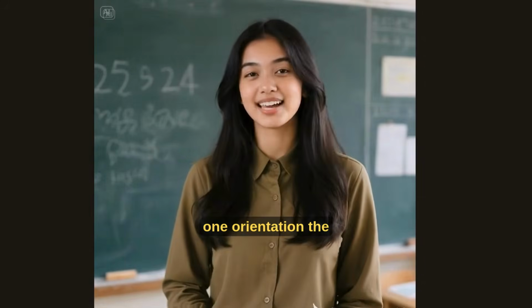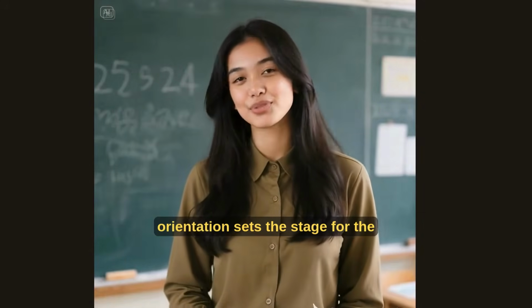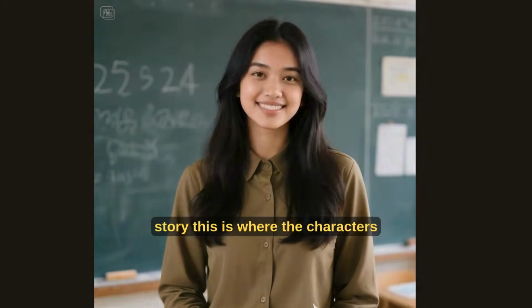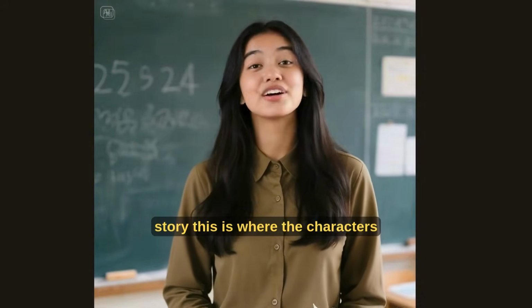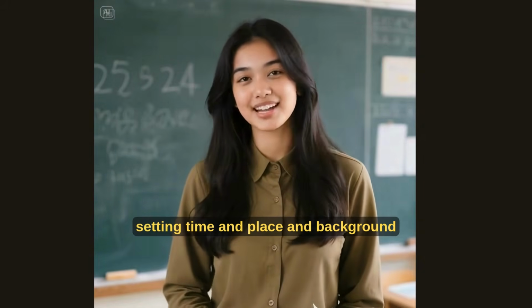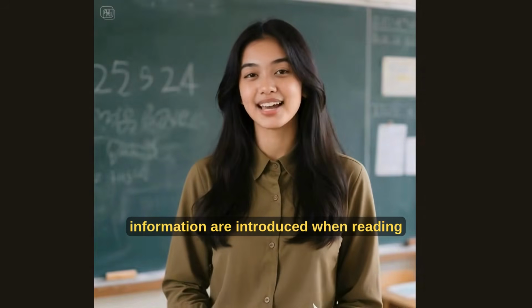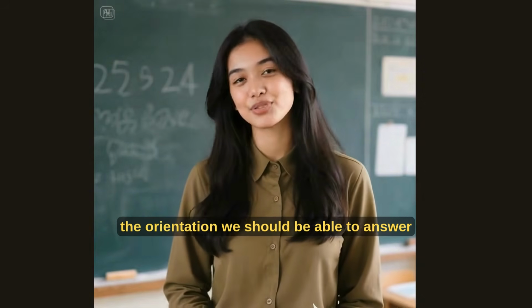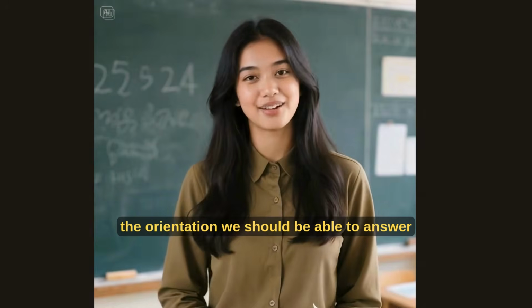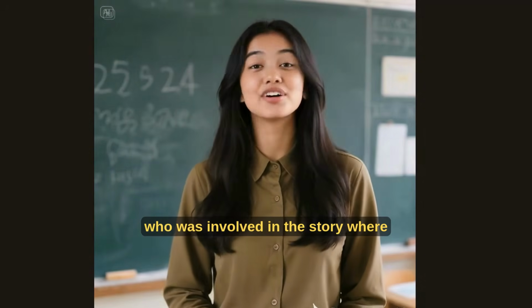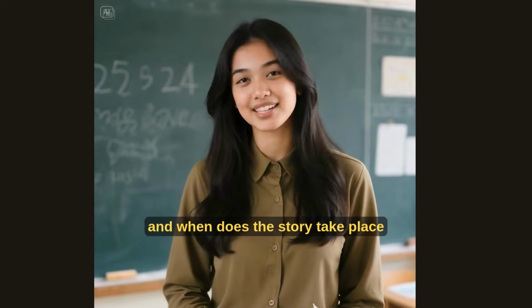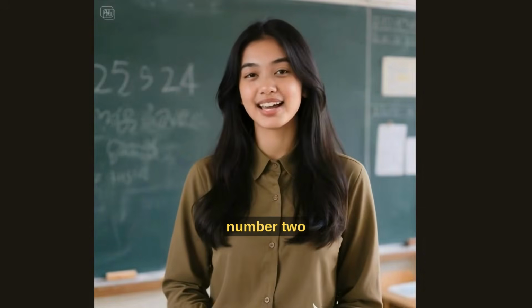Number one. Orientation. The orientation sets the stage for the story. This is where the characters, setting, time and place, and background information are introduced. When reading the orientation, we should be able to answer who was involved in the story. Where and when does the story take place?